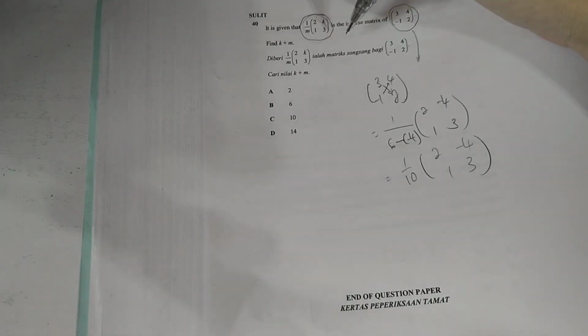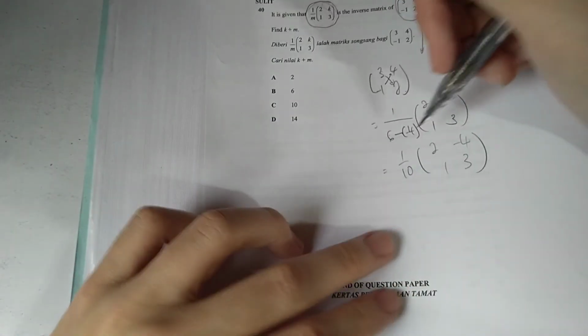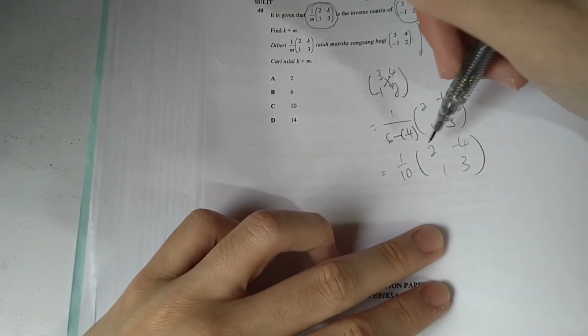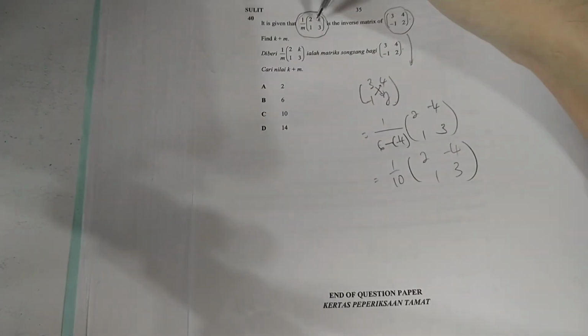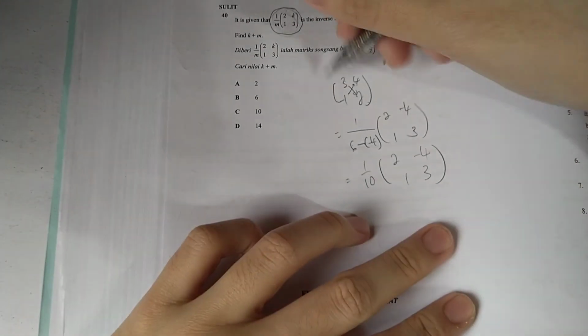Sebab nanti saya nak compare. Right? So if I masukkan, if I darab masuk later, then how to compare? It means if I darab masuk, then later here also have darab masuk. So tak payahlah. Just leave it outside. Sebab dia tak darab masuk, saya pun tak darab masuk.